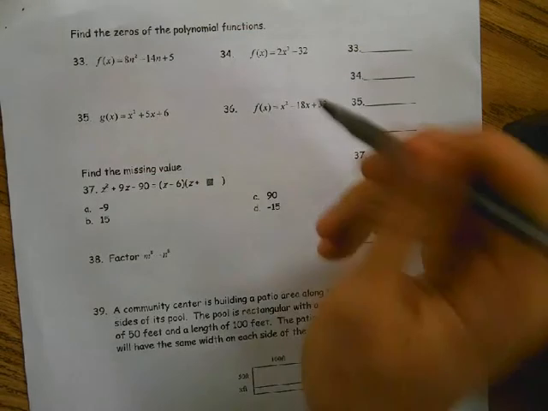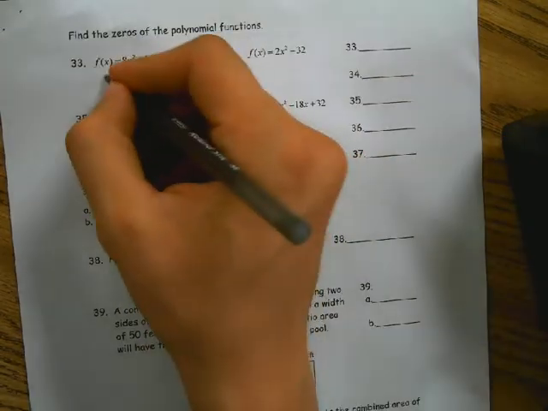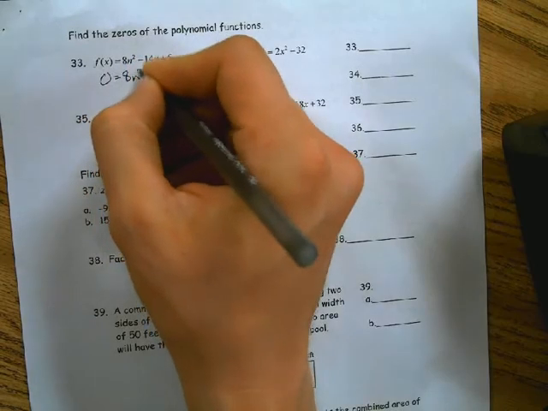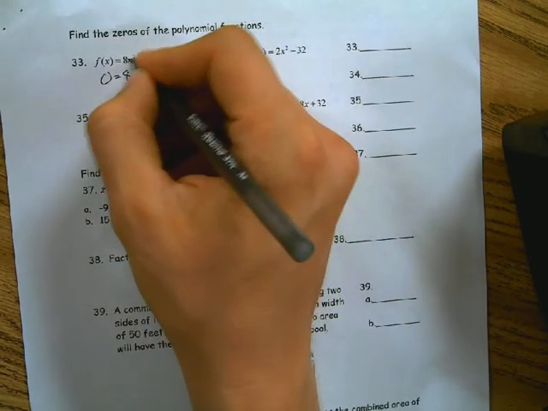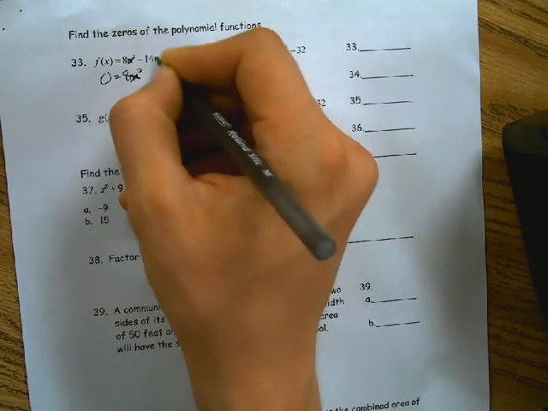Find the zeros. One of the most handy things to do when you're finding zeros is put a 0 in for f of x, because that's going to be the value. Oh, and this one should be an x. Function valued at x. Something crazy happened right there.